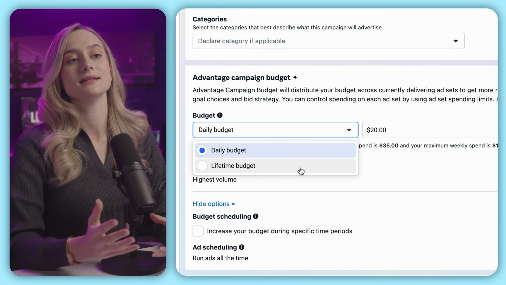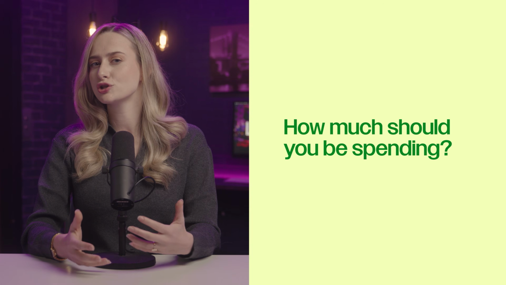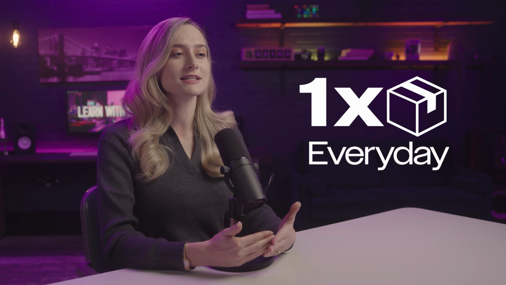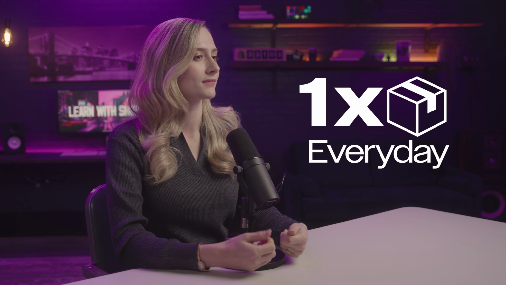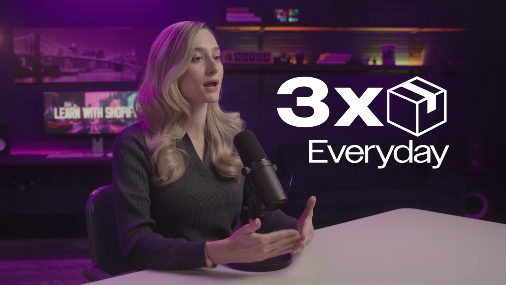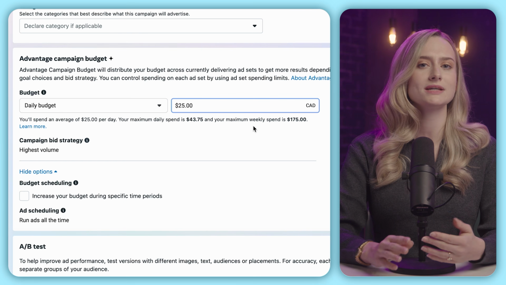Next, set your budget. You can give a daily budget or a lifetime budget. So how much should you be spending? You should spend at least 1 times your product price every day in order to get sufficient data. But spend 2 to 3 times your product price if you can. But if you're on a budget or you have a high ticket product, just spend what you have. It could honestly be as low as $3 a day just to get something running in the beginning. But know this, the more money you give Facebook, the better results and data it's going to get for you.